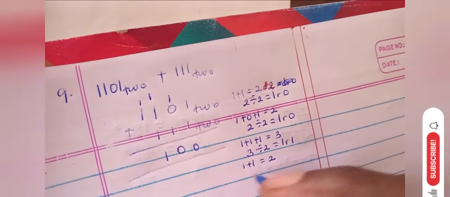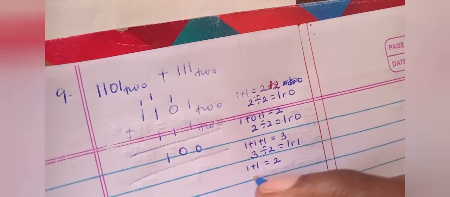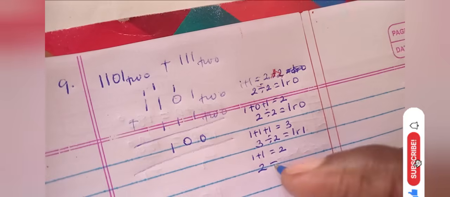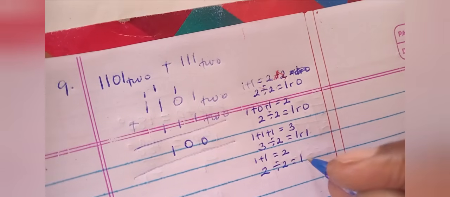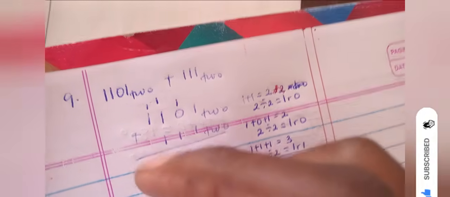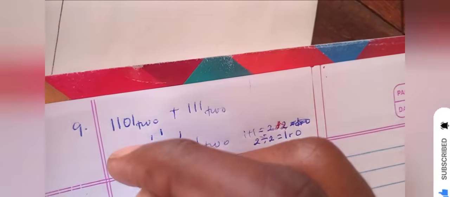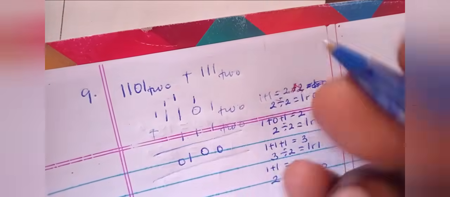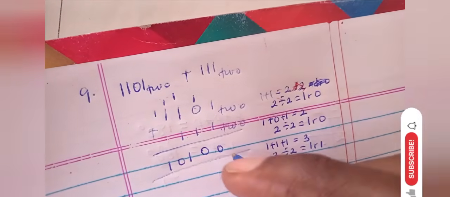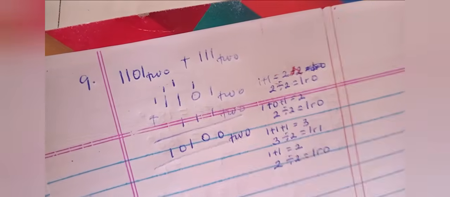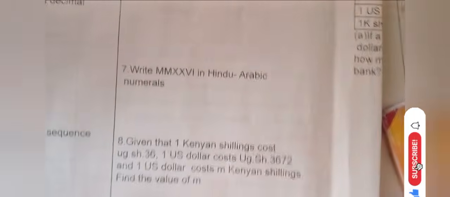And it will be 1 plus 1, which gives us 2. But 2 cannot be written in binary system. So it will be again 2 divided by 2, giving us 1 remainder 0. We write 0 and we regroup 1. And this will be 1 plus 0, and it will be 1. We write base 2. Let us continue.